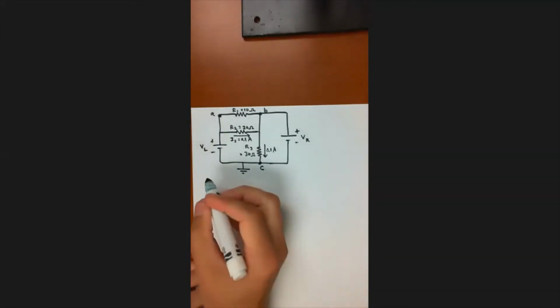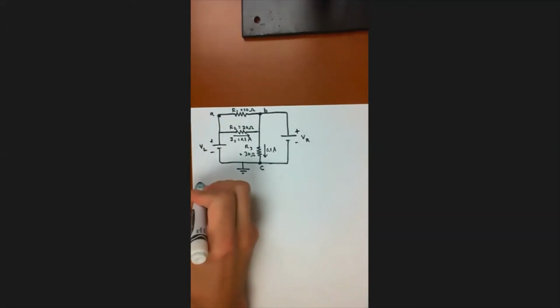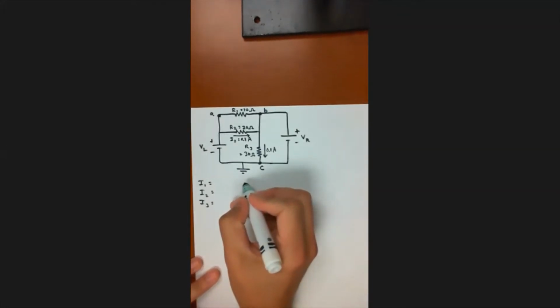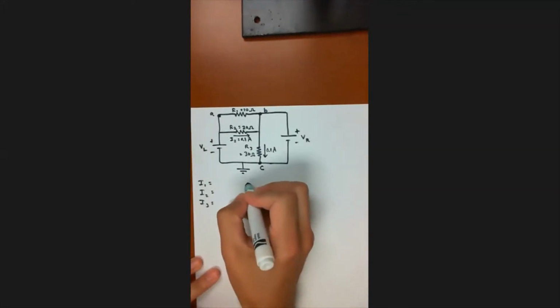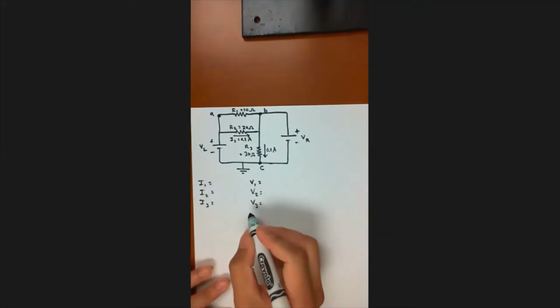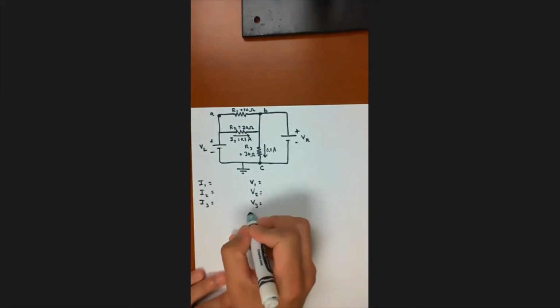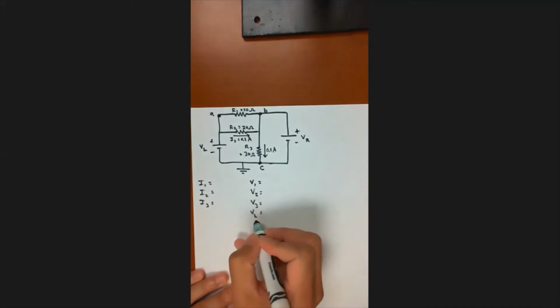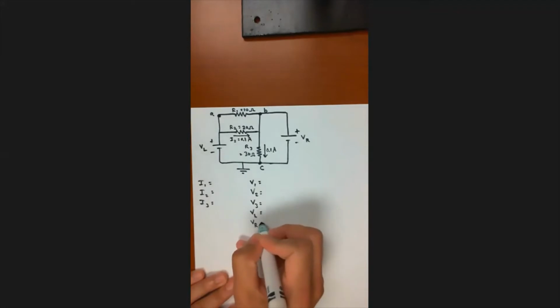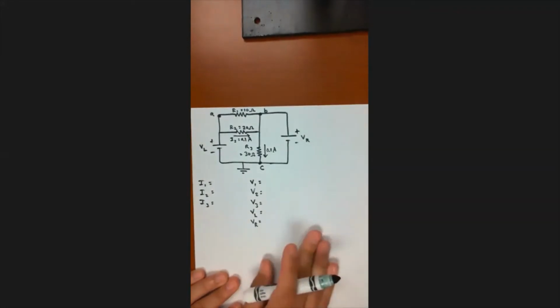All right, so we are going to want to find what is I1, what is I2, what is I3. Some of those we already know. And we are going to want to know what is V1, and what is V2, and what is V3. Also, it's going to ask us what is the value of VL, that's this voltage source on the left, and what is the value of V sub R, that's this voltage source on the right.